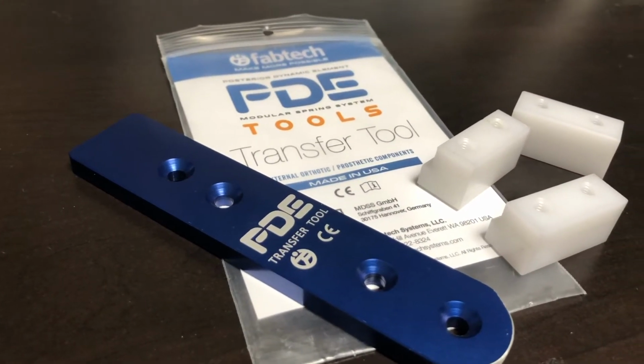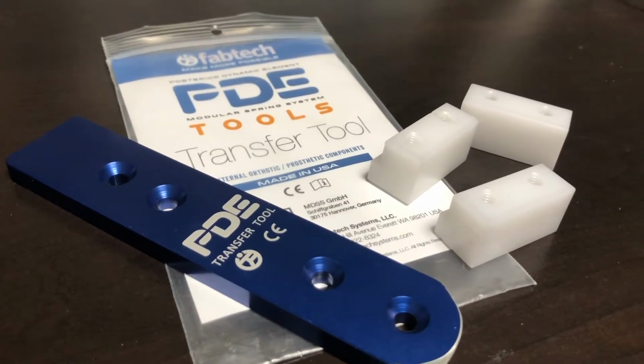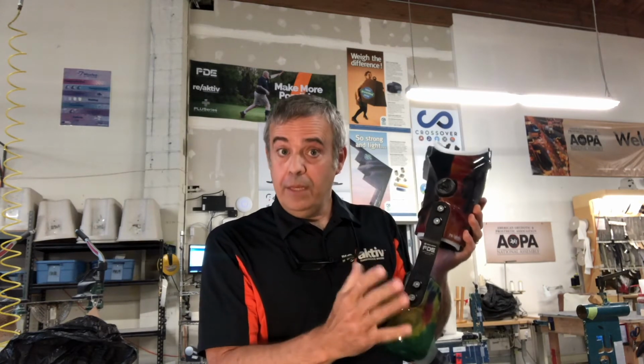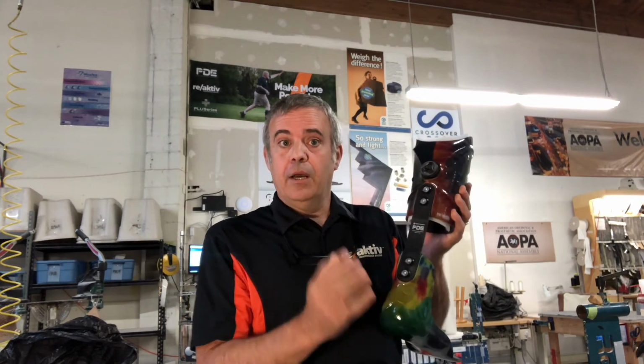The PDE Transfer Tool allows you to take a brace like this that is going to have its own unique spring placement relative to the model and transfer that onto a replacement part. When we talk about why you would have to do that, I've got an example here.